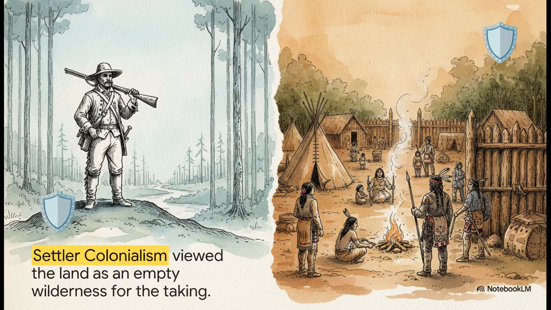Now, let's flip the script and see how this builds into Chapter 2, which highlights a massive historical flaw in that perspective. Frederick Jackson Turner's famous 19th century frontier thesis pushed this idea of free land, dividing savagery and civilization. But the text directly, and I mean directly, contrasts this European idea of an empty wilderness with the harsh reality of Native American sovereignty and settler colonialism.